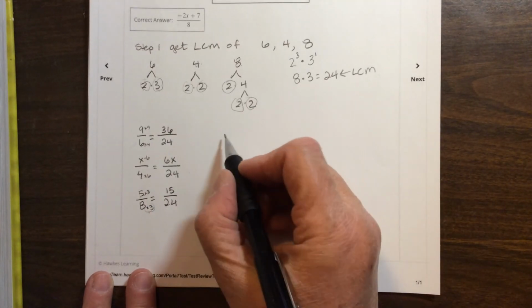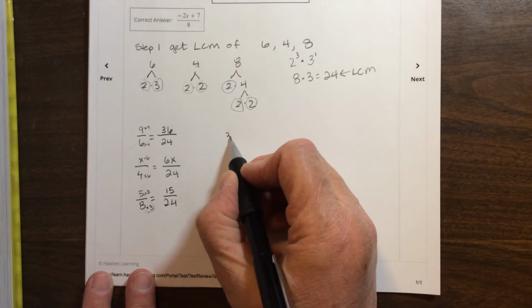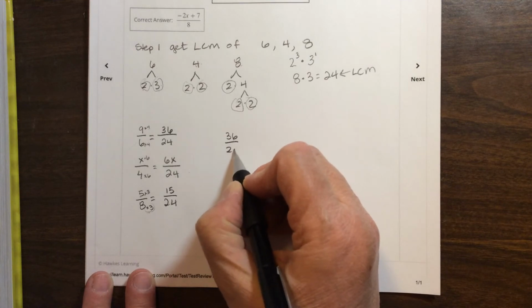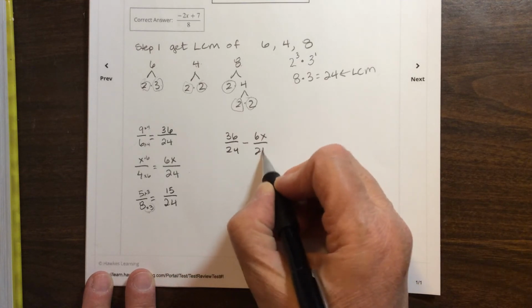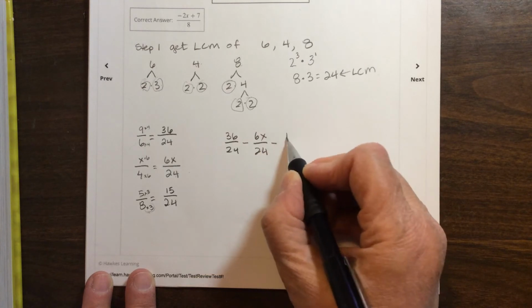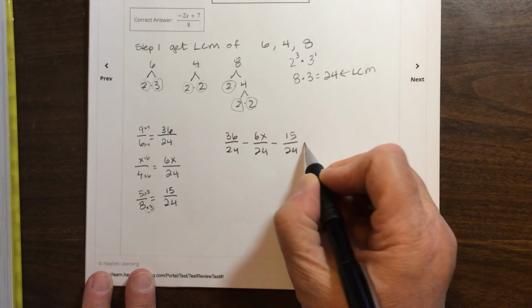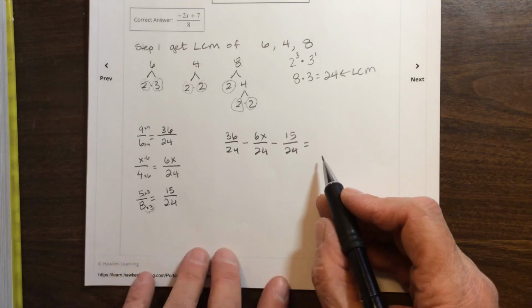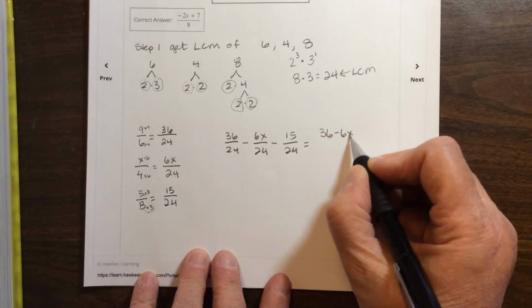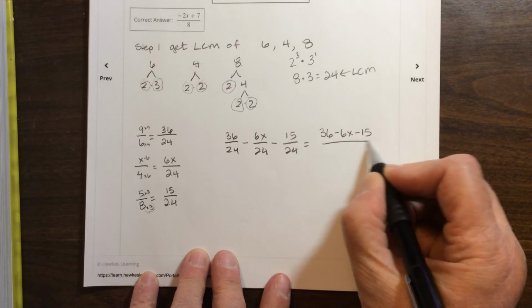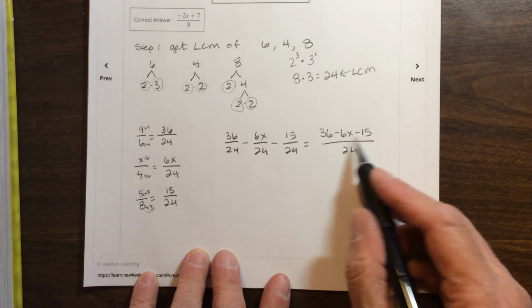So now I'm going to rewrite the problem. I have 36 over 24 minus 6x over 24 minus 15 over 24. And remembering, we are going to be doing our subtracting in the numerator only. So you could rewrite the problem so that it looks like this.